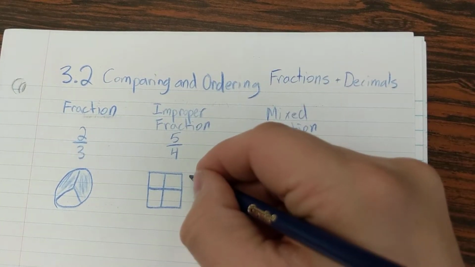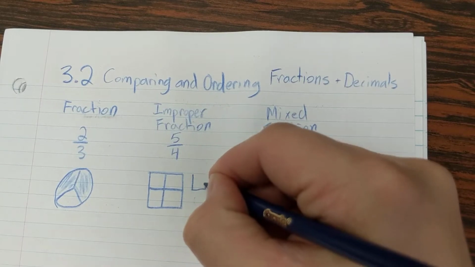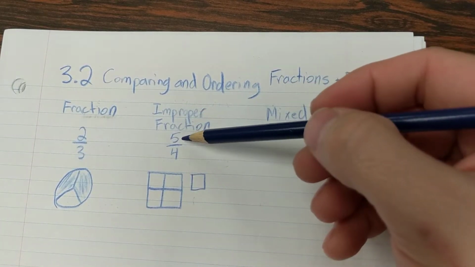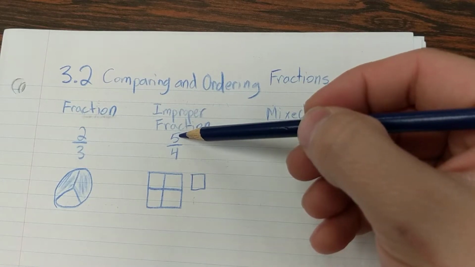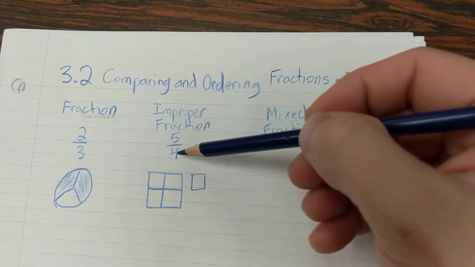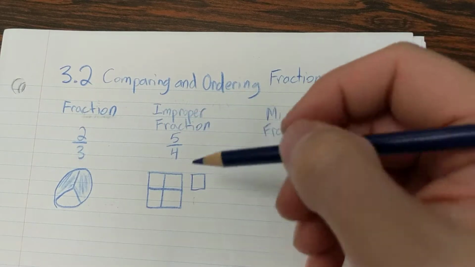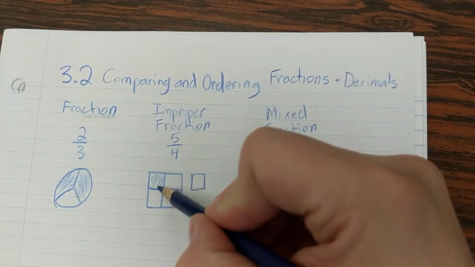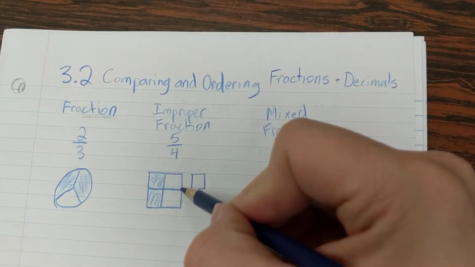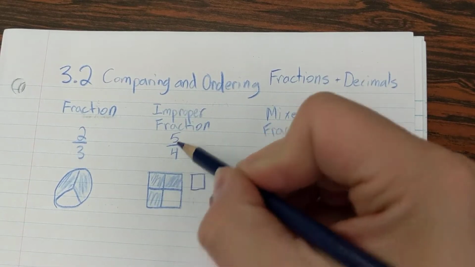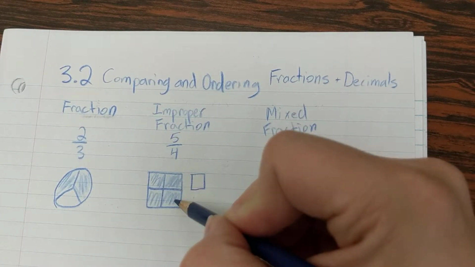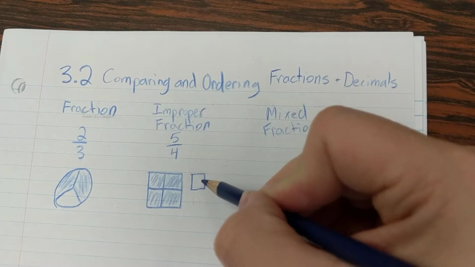But there's also such a thing as improper fractions. So for example, an improper fraction will have a numerator that's bigger than the denominator. I'll say that again. The numerator will be bigger than the denominator in an improper fraction. So here we've got one whole thing and it's broken into 4 pieces. But we're talking about how many pieces? 5 of them. So 1, 2, 3, 4. Now we're talking about a 5th piece.